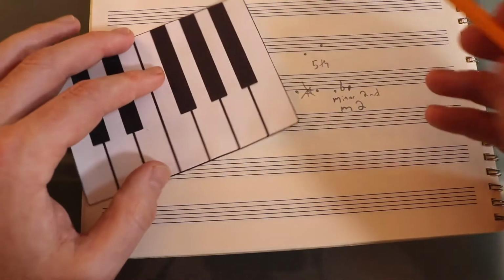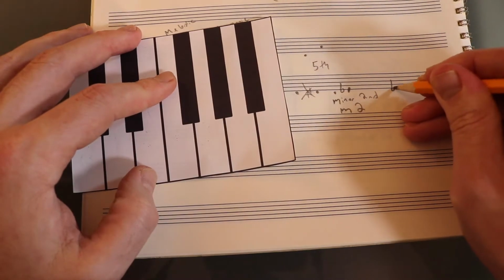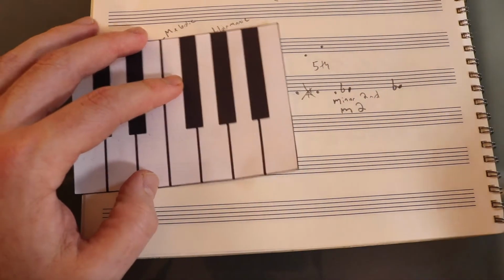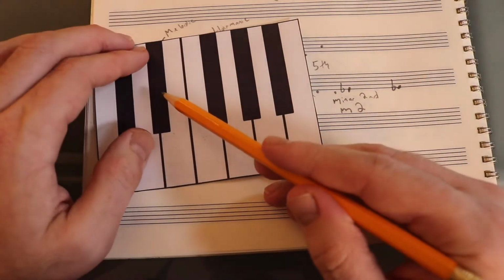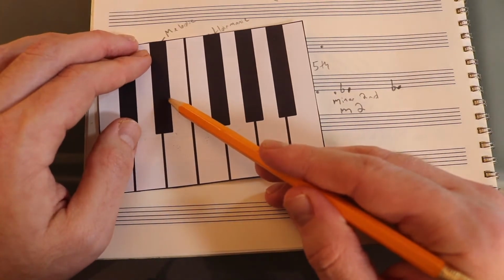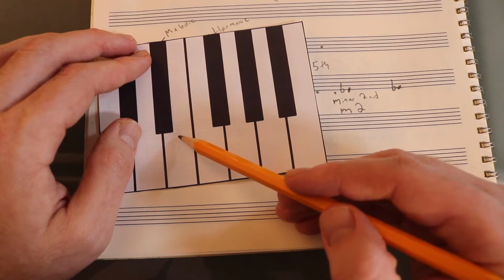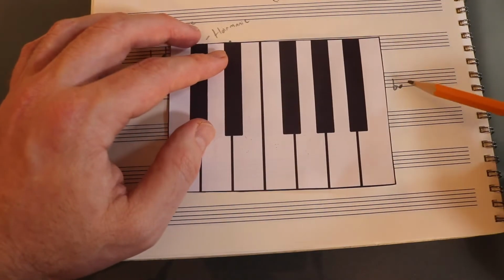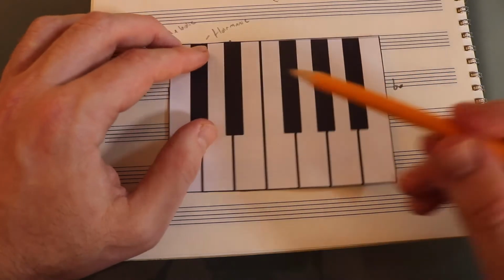Let's suppose I'm calling this note an E flat. And this is a really confusing one. That's why I chose it as an example. I'm going to go from an E flat up a minor second would get us to this note. The problem is I can't call that an E. Why? Because I'm already using an E something. I have to use the next note name.